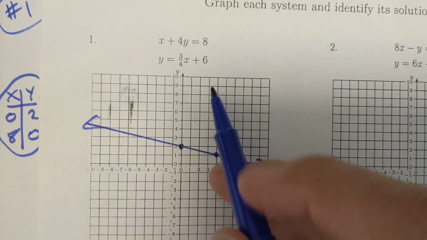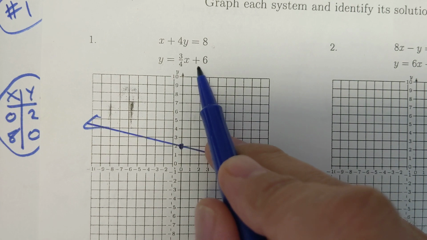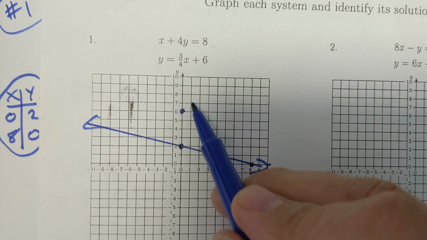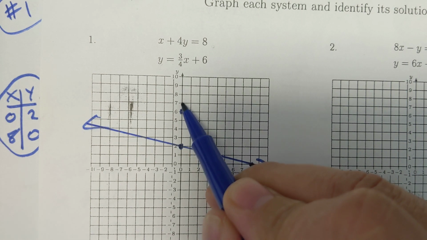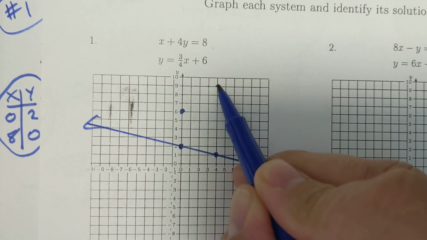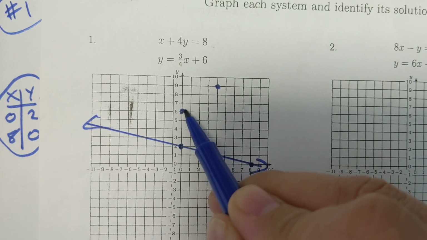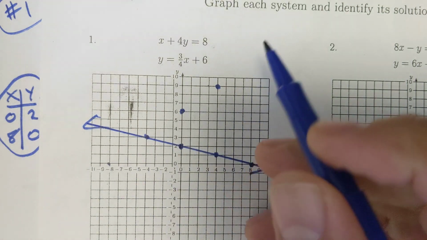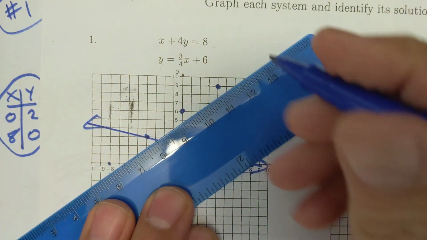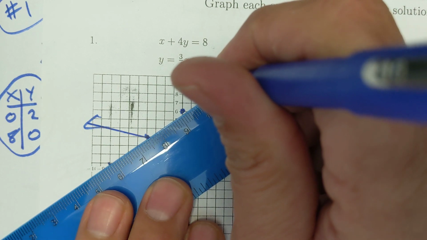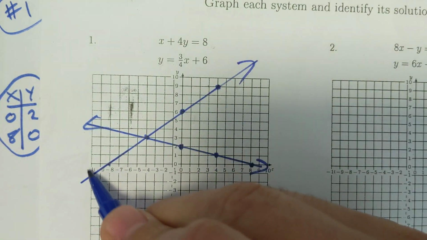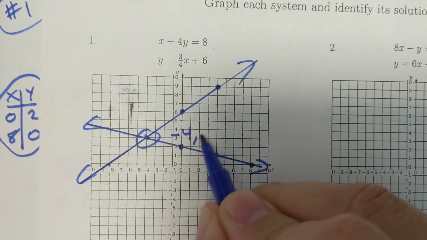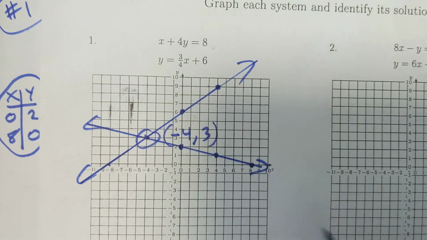Alright, now the other equation. The other equation's already in slope-intercept form, so that'll be faster. We got a y-intercept of 6. And we have a slope of rise 3, run 4. So 1, 2, 3, 1, 2, 3, 4. Out of space this direction, so maybe continue the pattern this way. 3 and 4 this way. Okay, and as we can see here, it looks like our lines intersect right here at negative 4, 3. Okay, that's our solution to the system.